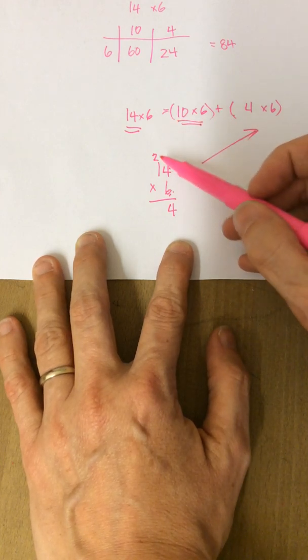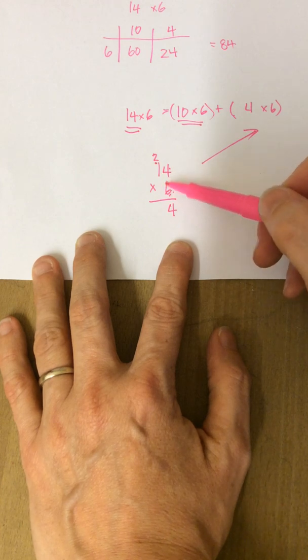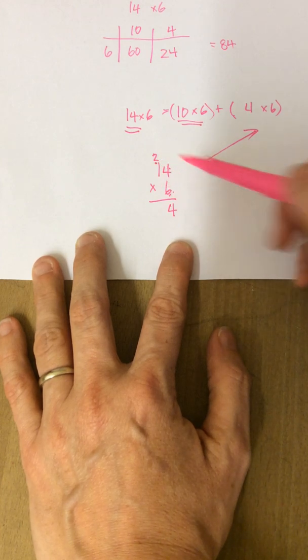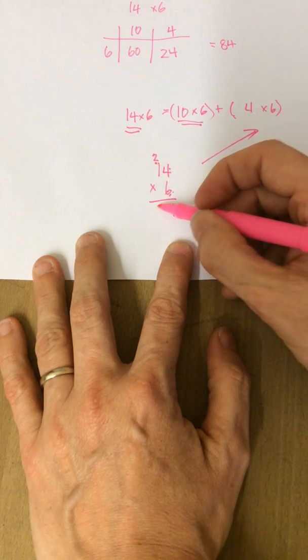This is where some students get confused. They're not sure what to do with this 2. But we don't have 3 10s, we only have 1 10. These 2 10s come from the item before. 6 times 1 is 6, plus the 2 gives us 8.